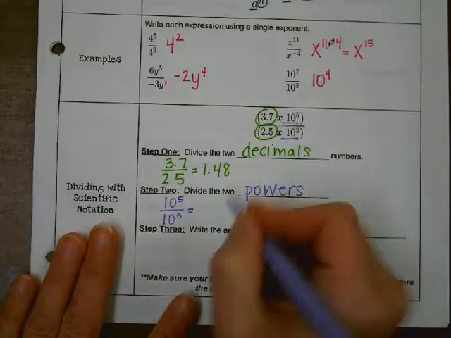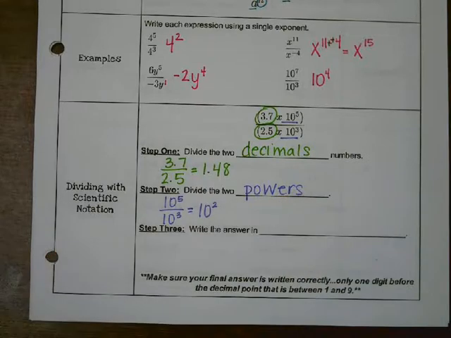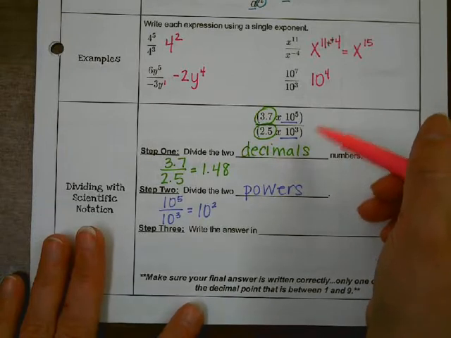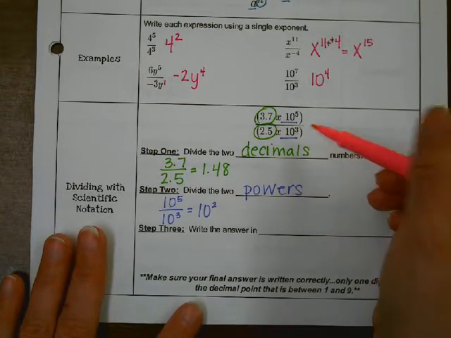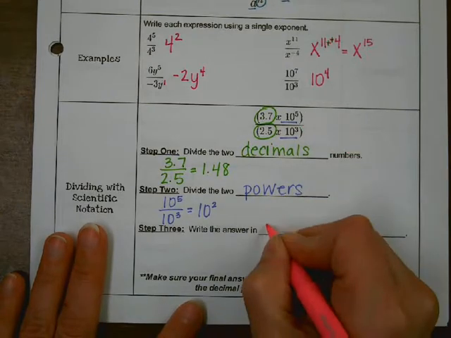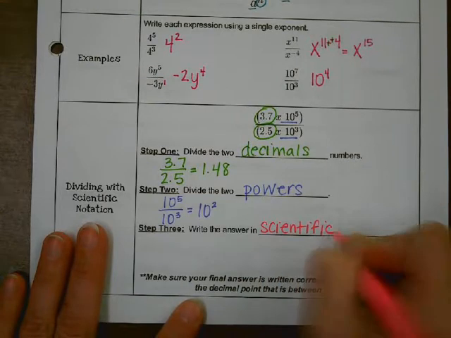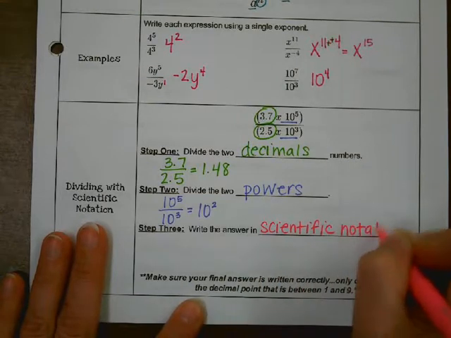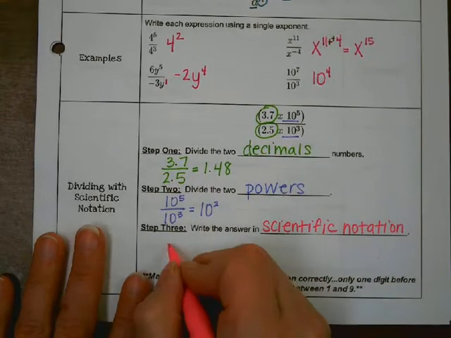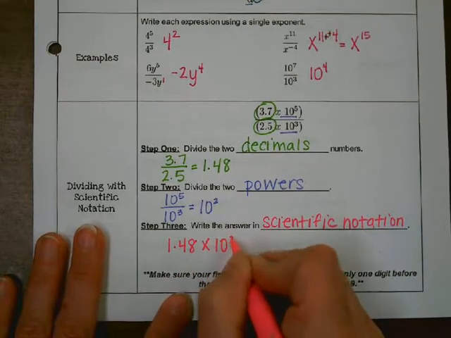So we know that we subtract our exponents, so I have 10 to the 2nd. Because my original problem was written in scientific notation, the proper way to solve it is to make sure that the answer is also in scientific notation. So now my very last step is to write the answer in scientific notation. So I have my decimal, 1.48 times 10 to the 2nd.